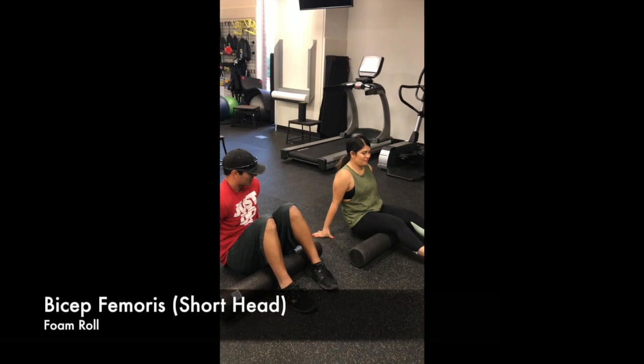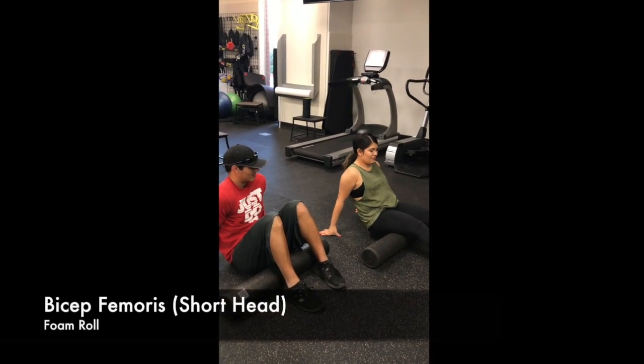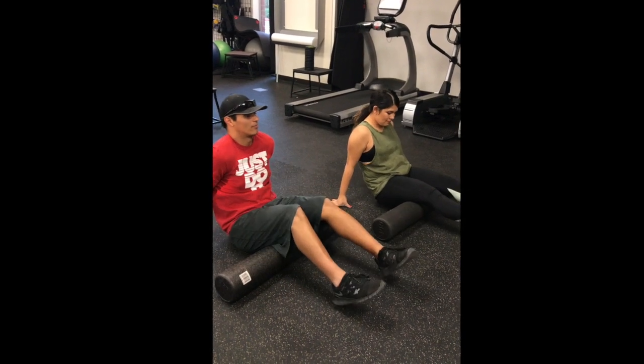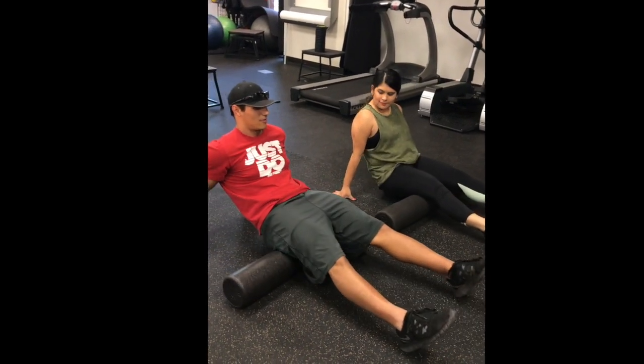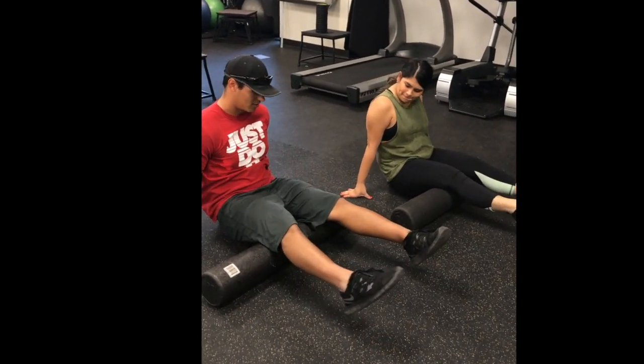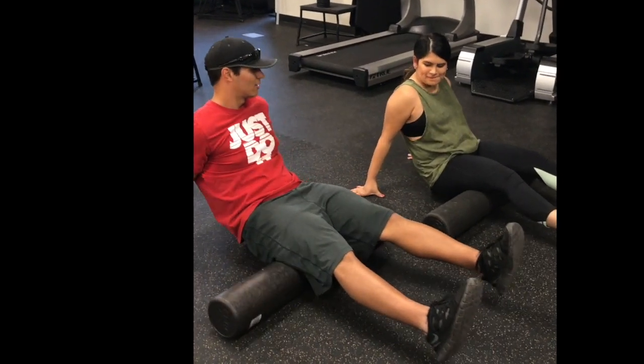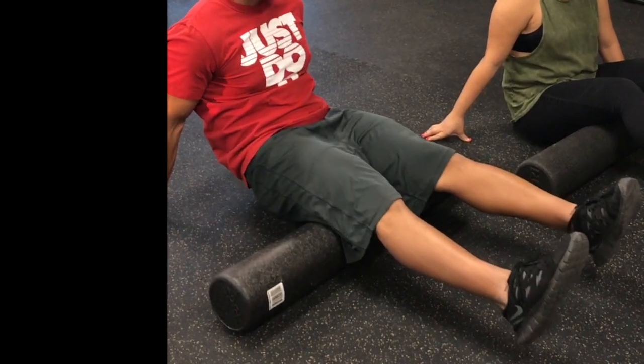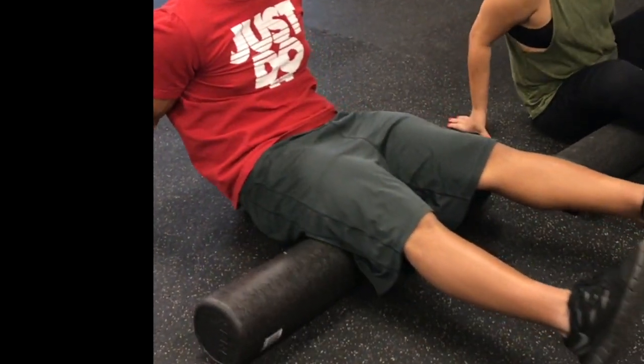Next, we will continue with the self-myofascial release using the foam roller on the biceps femoris short head muscle. For this muscle, I instructed my client to place the foam roller right underneath the hamstrings and again perform this inhibition for 30 seconds. This muscle was targeted because its tightening causes more external rotation of the tibia.